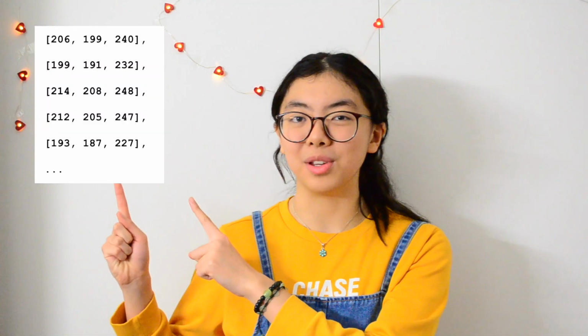Well, to answer that, first we need to understand what image recognition actually is. Image recognition is exactly what it sounds like. It refers to the process where a computer can actually understand what's inside an image. So this is what a normal computer sees.